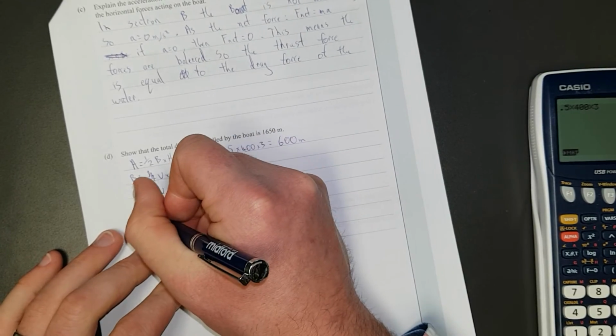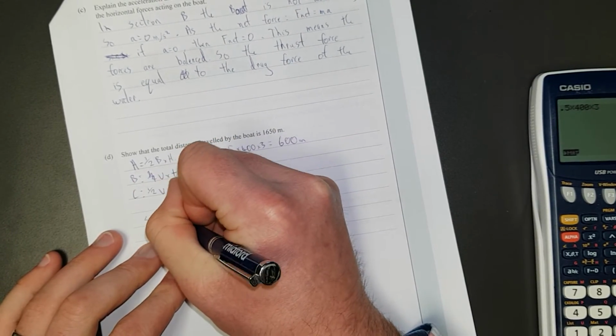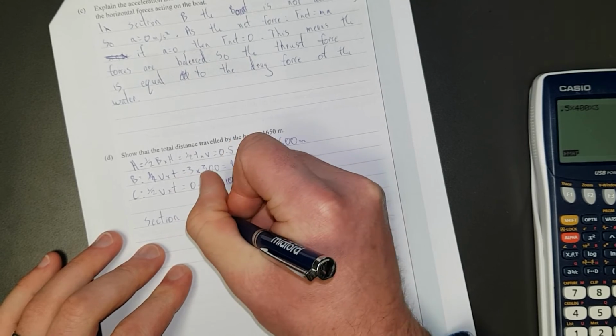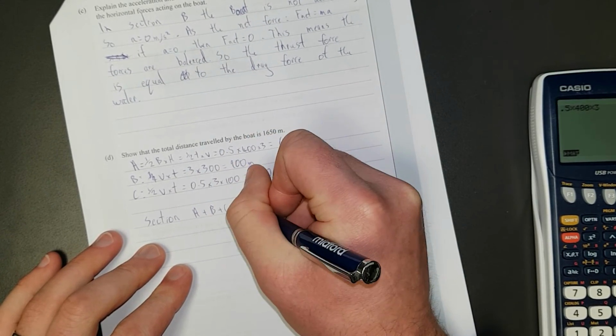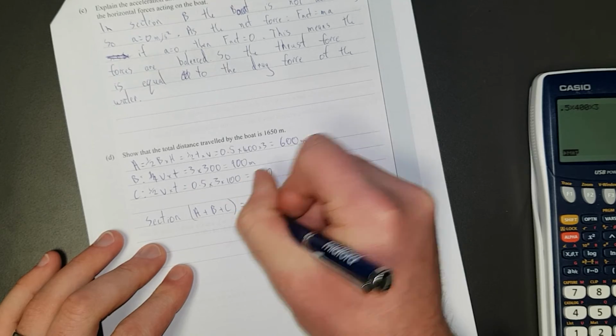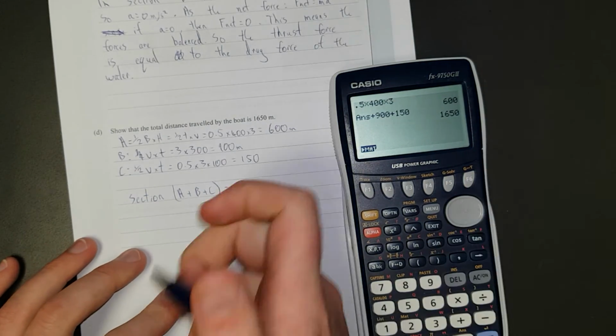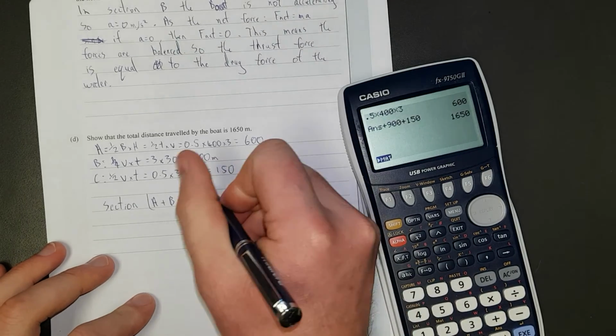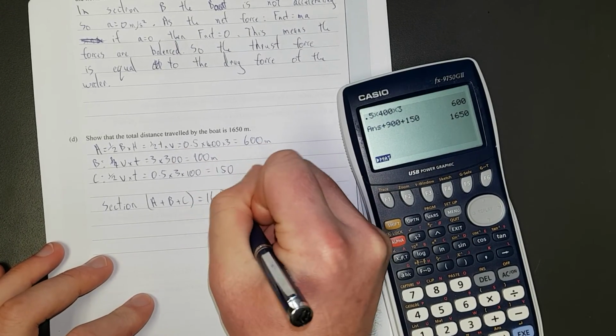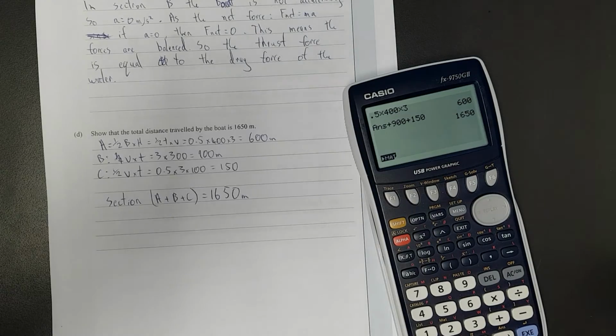So section A plus B plus C, which is going to be equal to 1650. As you can see, I've done there 1650 meters.